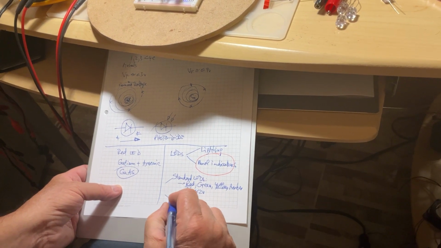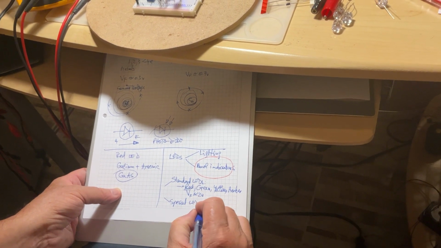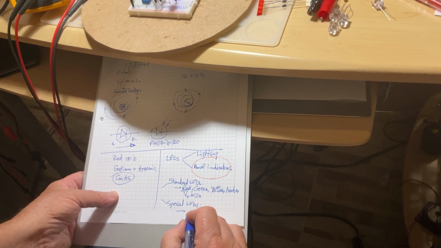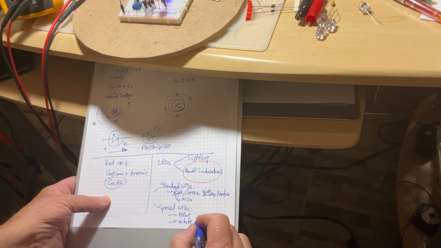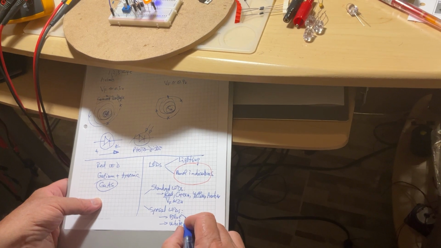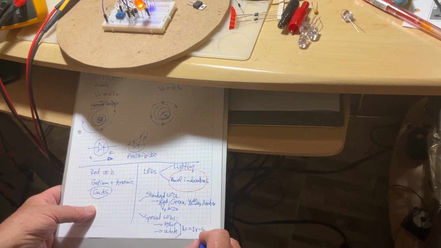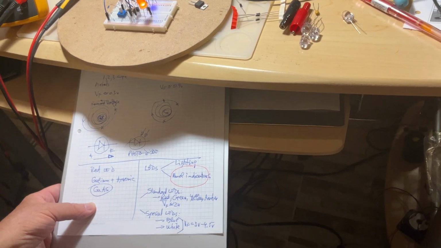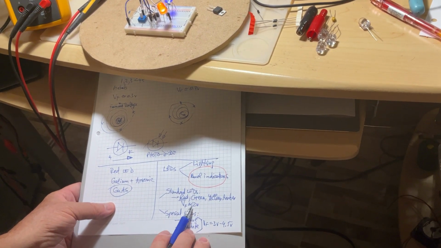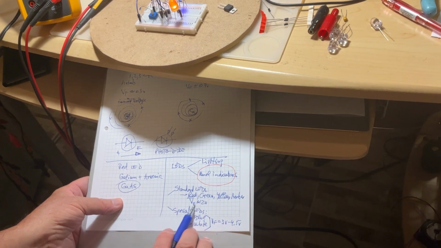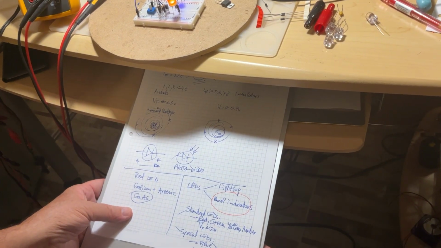And then I'm going to say special colors, special LEDs, and I'm going to put here the most common, the blue and the white. What's characteristic for both of them is the forward voltage is between 3 volts up to 4.5, depending on the actual combination of materials they're made of and the manufacturer. Okay? So there is a big discrepancy between the standard ones around 2 volts and the other ones up to 4 volts. Okay? So that's the first classification we make.